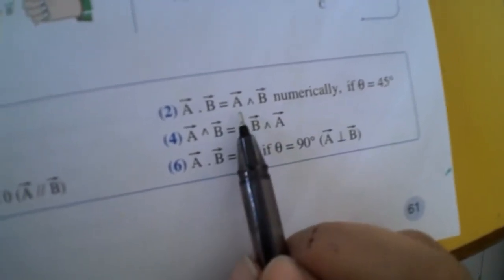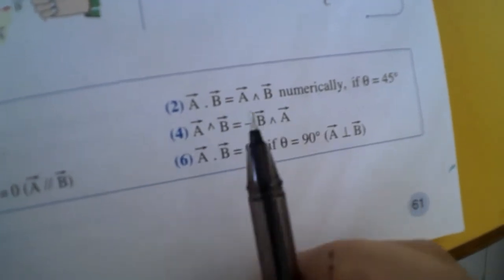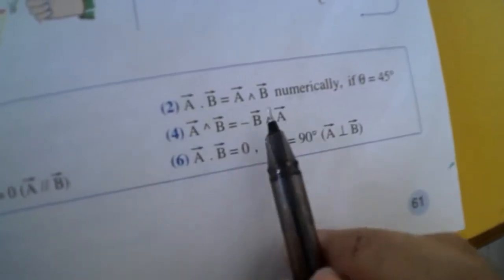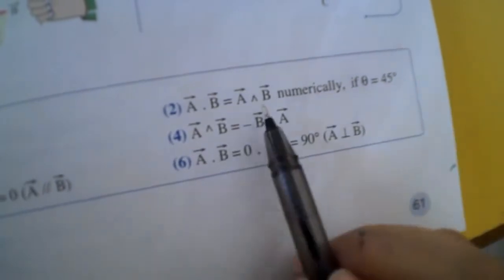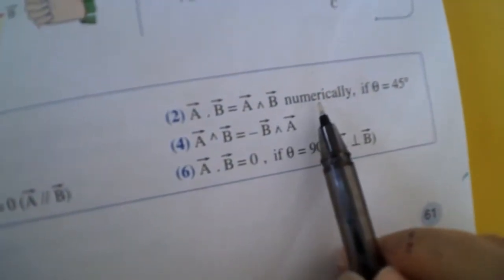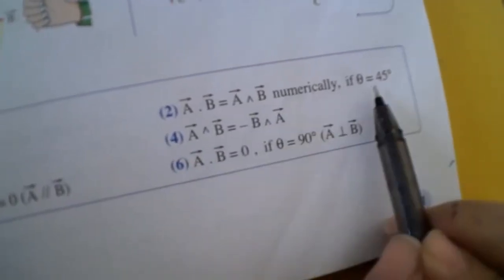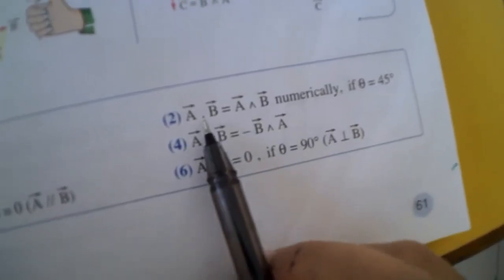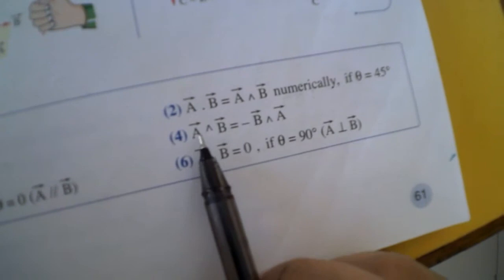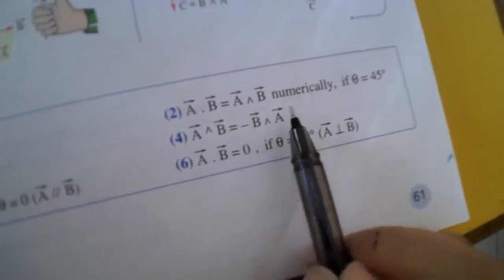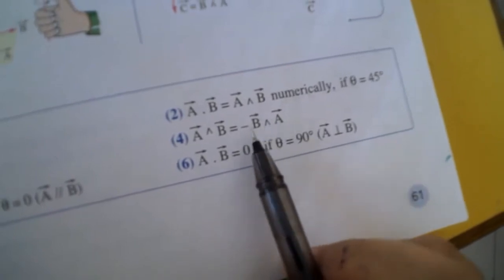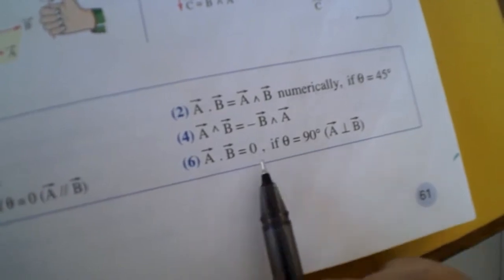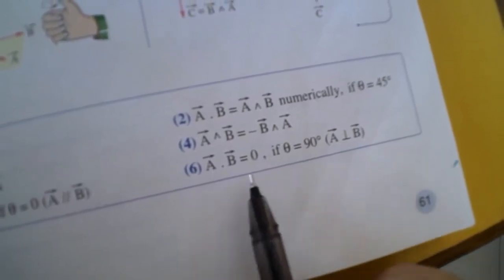A dot B will equal A cross B numerically if theta between them is 45. It's very important that this is numerically, not in direction, because as I mentioned, A dot B has a magnitude only, and A cross B has a magnitude and direction, but here we consider the numerical value only. They will be equal if the angle between them is 45, because the sine of 45 equals the cosine of 45. A cross B will change sign, so it will be negative B cross A.